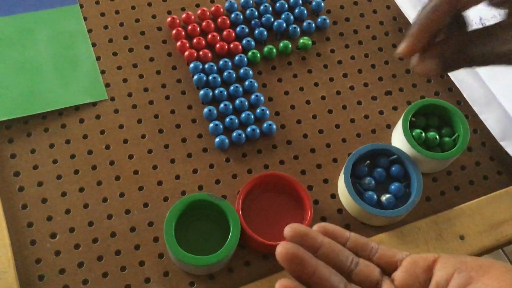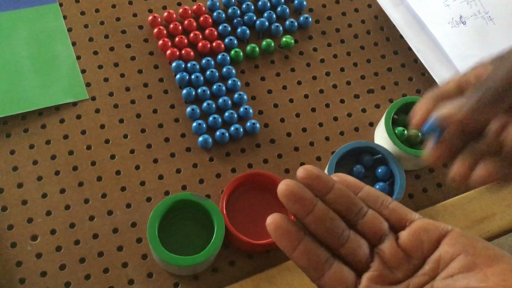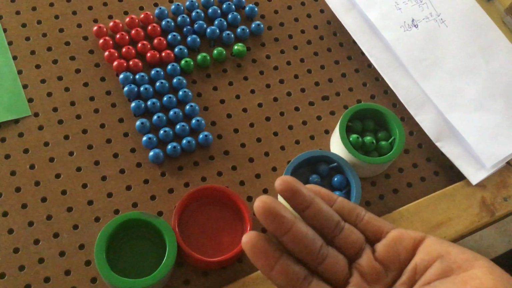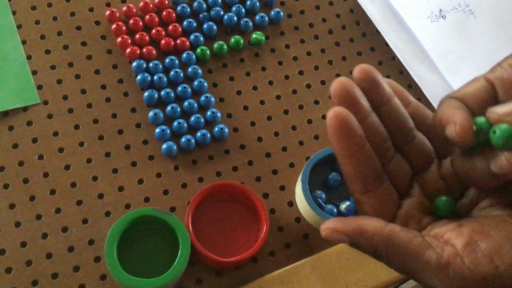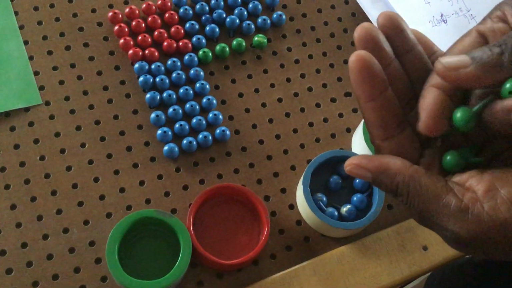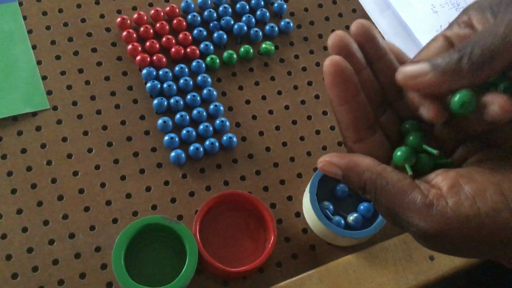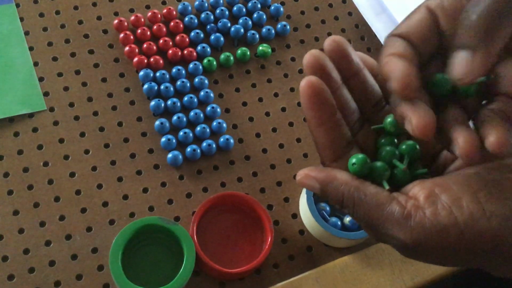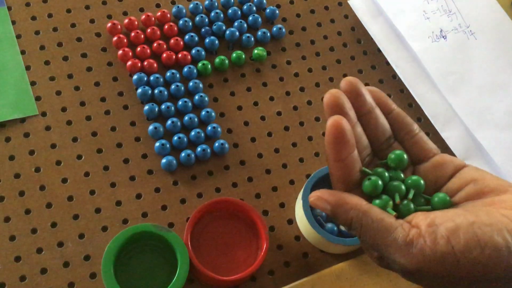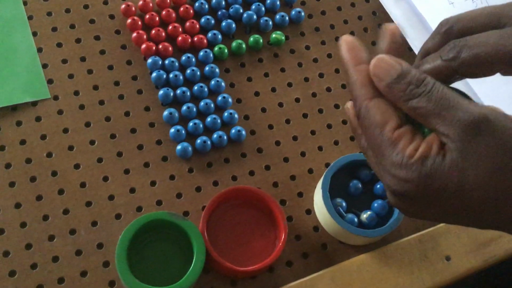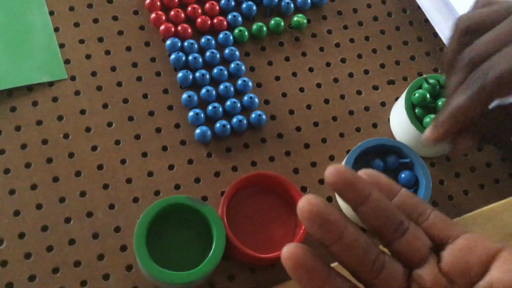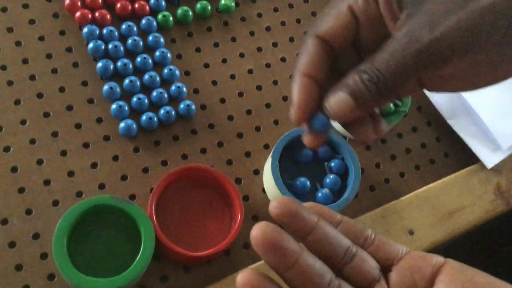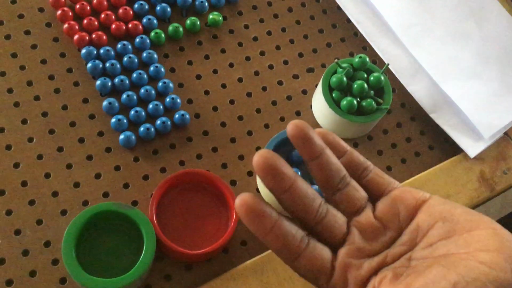So do further exchange. 1 ten for 10 units. 1, 2, 3, 4, 5, 6, 7, 8, 9, 10. So go ahead and exchange. 1 ten for 10 units.